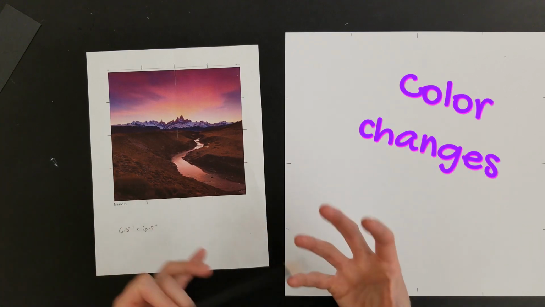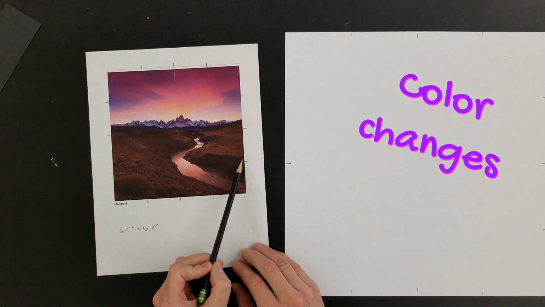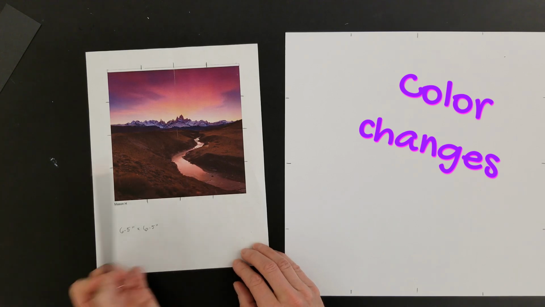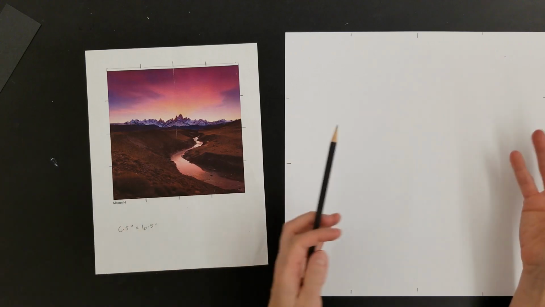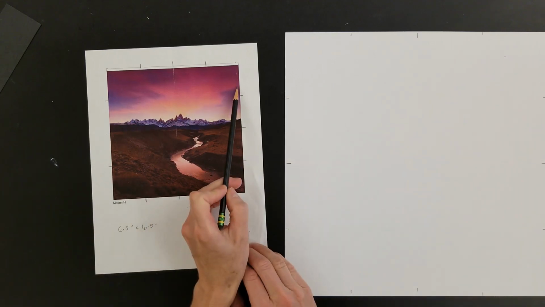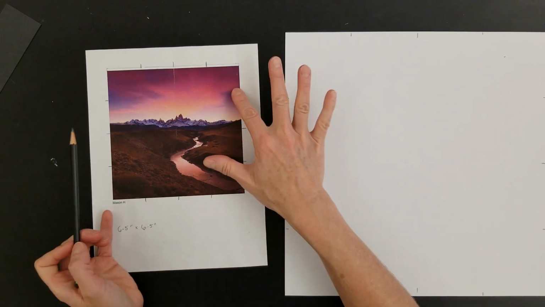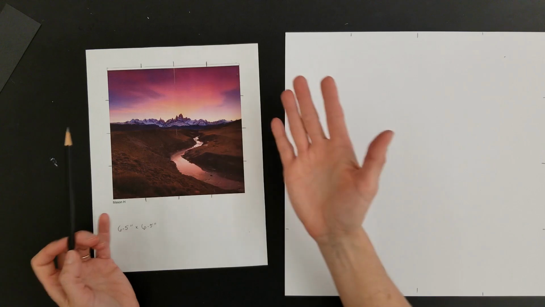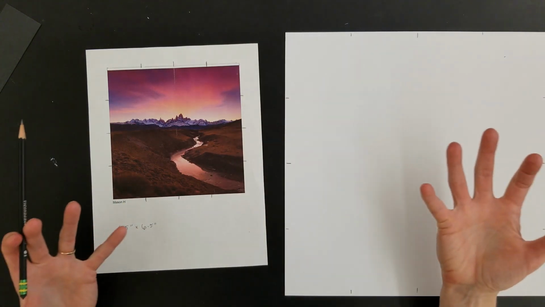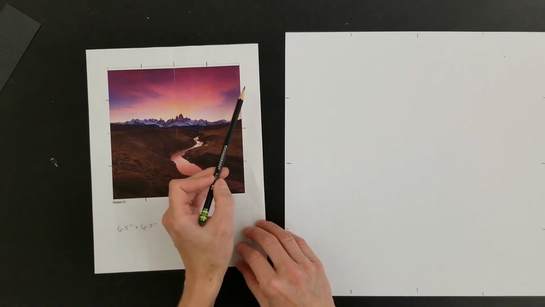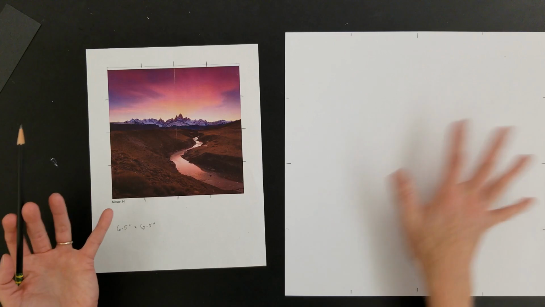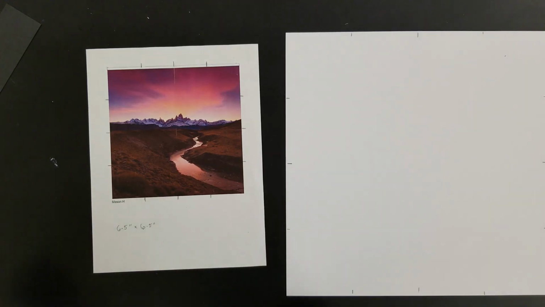The other thing is if there's a major color change, you're going to want to mark those in, and that's going to really help you to see what this actually looks like on here. So this I would actually mark because the clouds and the colors in the sky have such a good color change that I am going to mark those off. It's just going to make it easier when I go back to paint my painting.